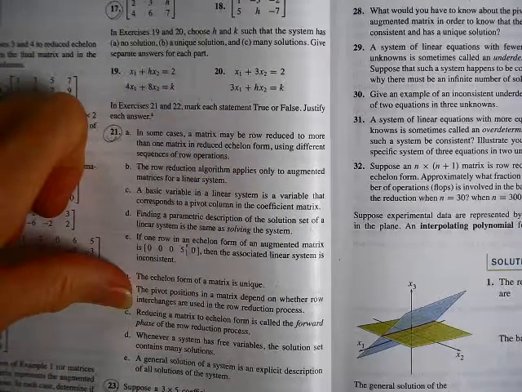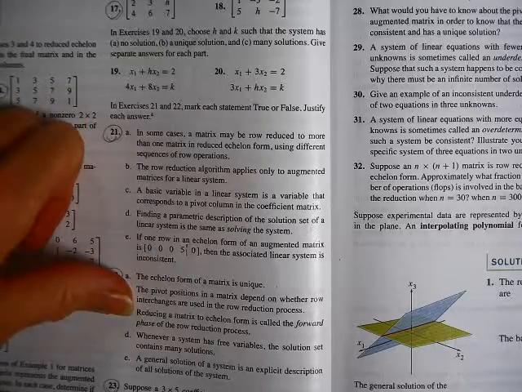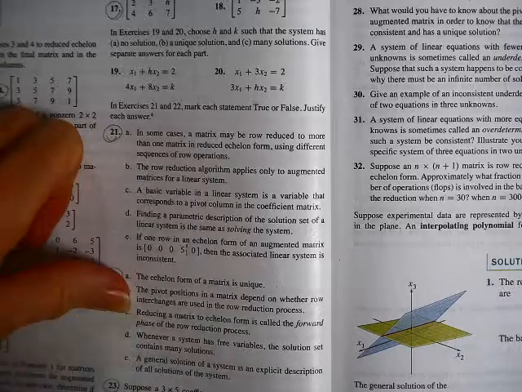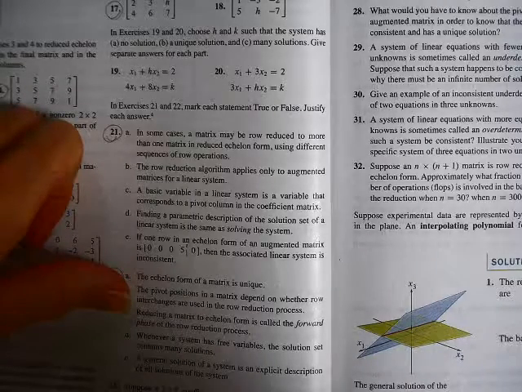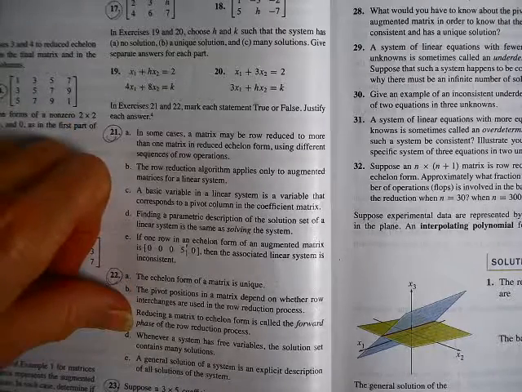Reducing a matrix to echelon form is called the forward phase of the row reduction process. Doing the backward phase puts it in reduced echelon form. This just said echelon form, so it's true. See, I told y'all they're going to leave words out and put words in. Be careful.